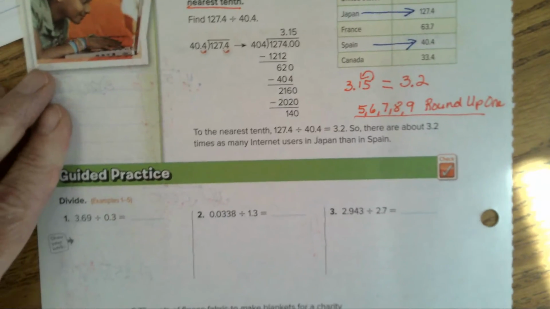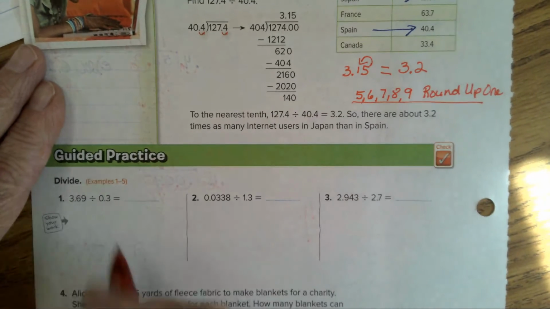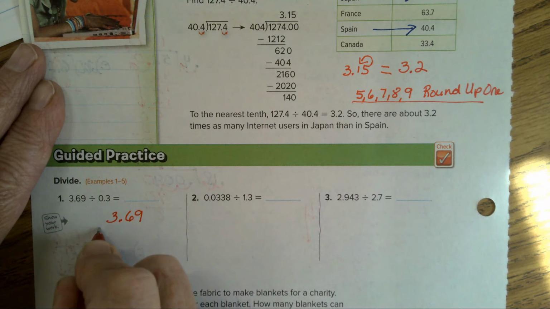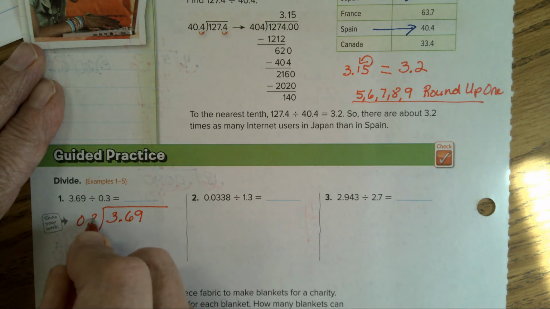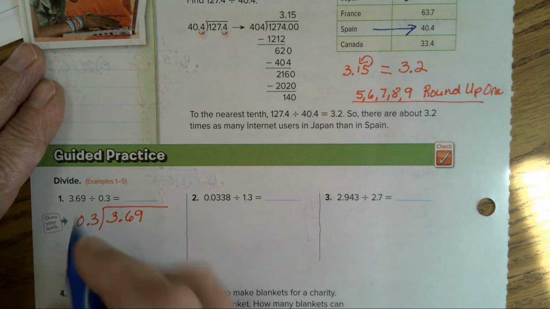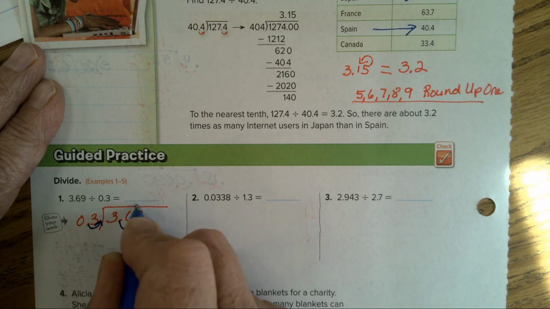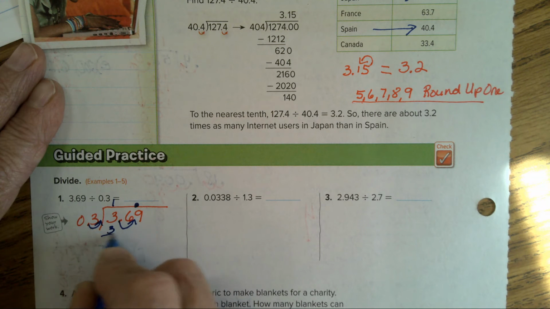In the first problem here, we have 3 and 69/100 as our dividend divided by 3/10. Move it 1. You move this one 1. Put it straight up. 3 goes into 3 once. Subtract.